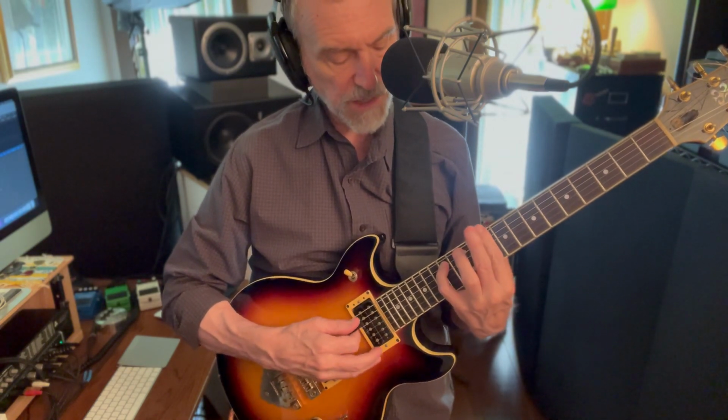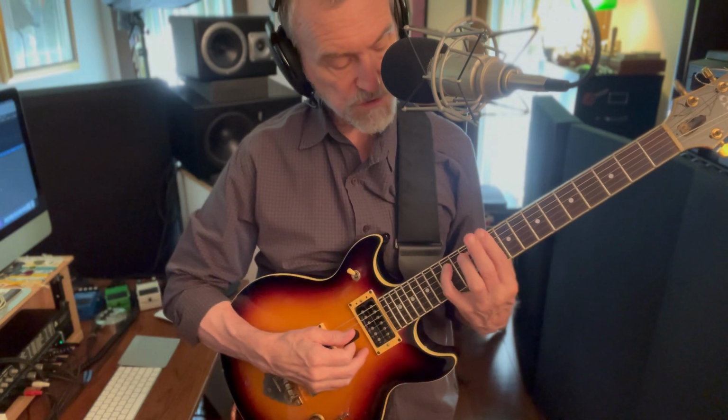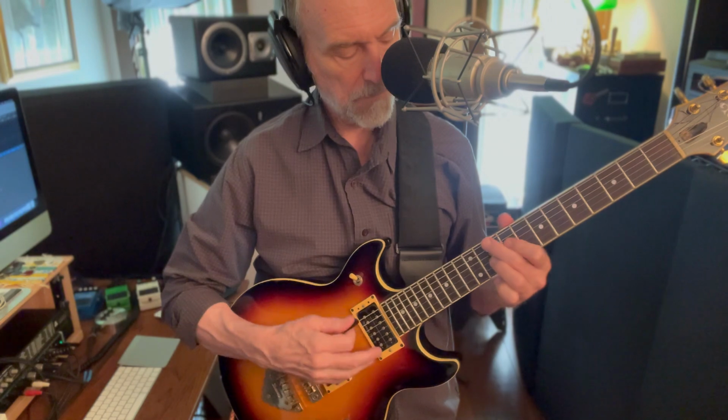As you work through these ideas, if you come up with something like this, you could take that B note and move it someplace else, and now you have an interesting minor 6 chord. And the very last measure is just that typical bass run, and you go into a D minor 7 chord.